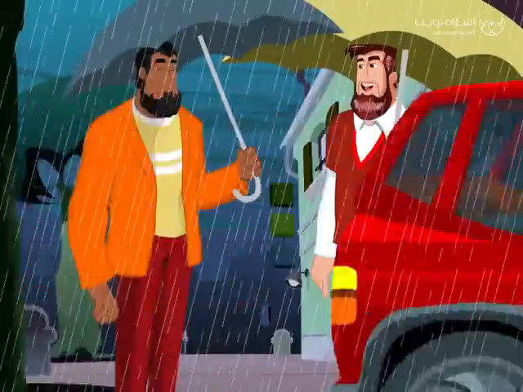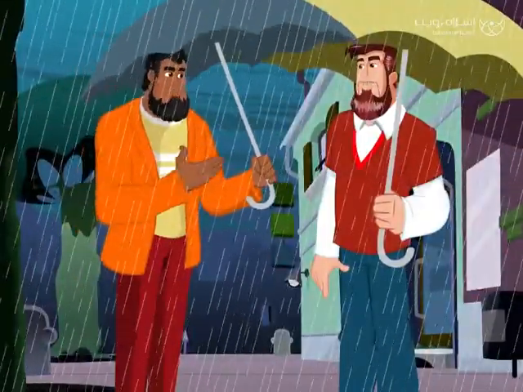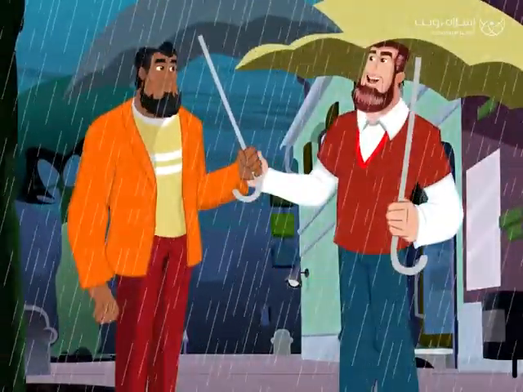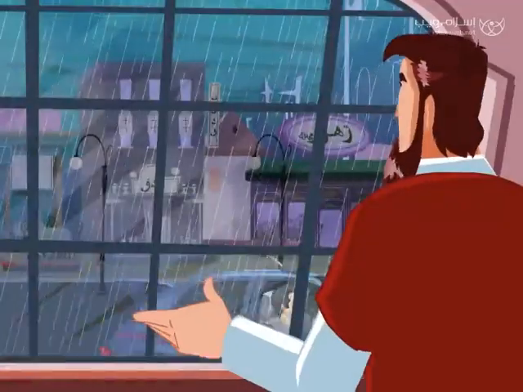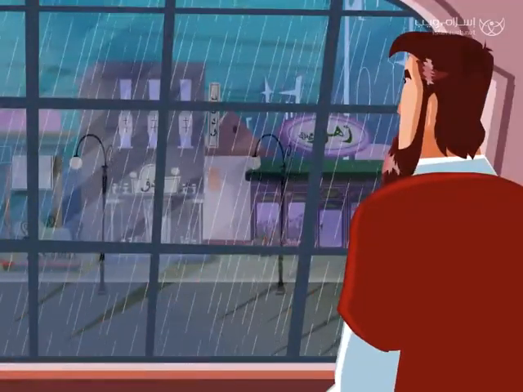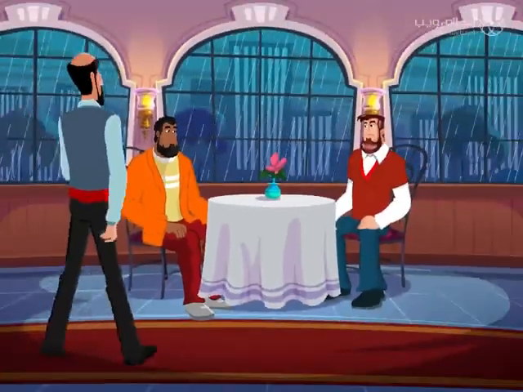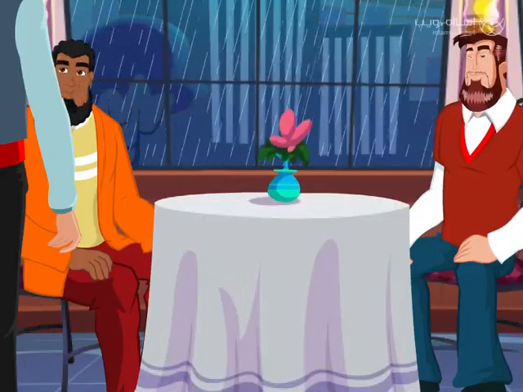It's raining heavily. Can we go drink some coffee? Yeah, sure, sounds great. Look at the streets. It's raining heavily. I'll have coffee. Me too.